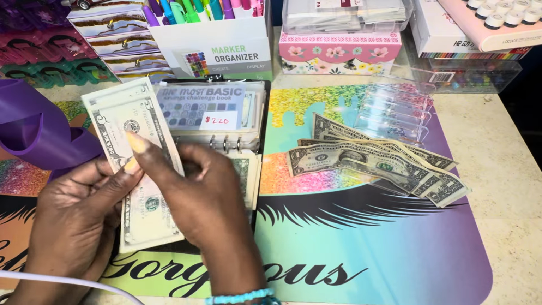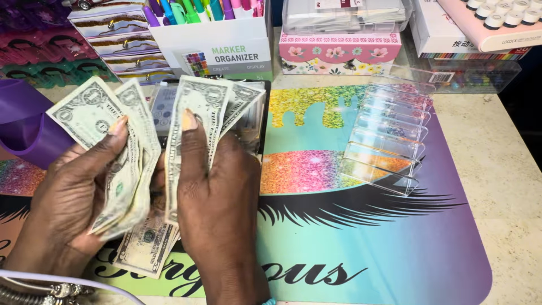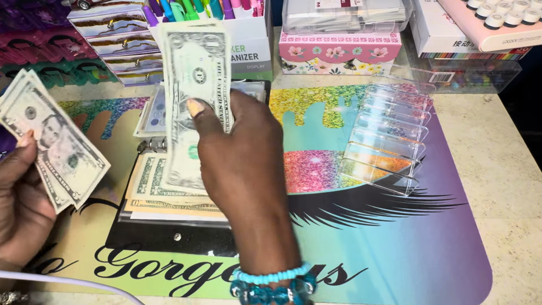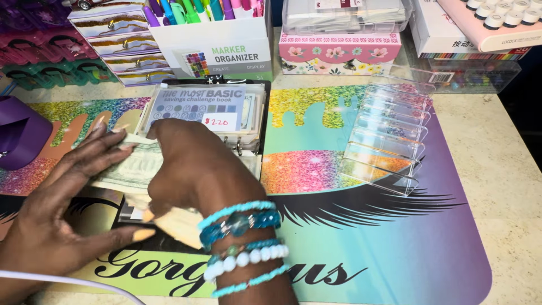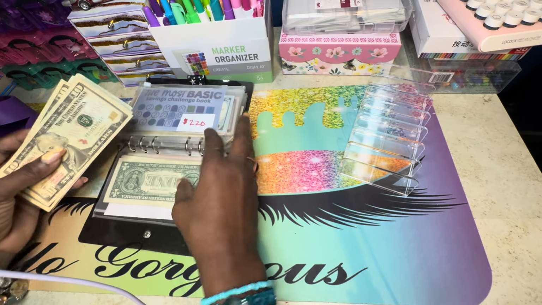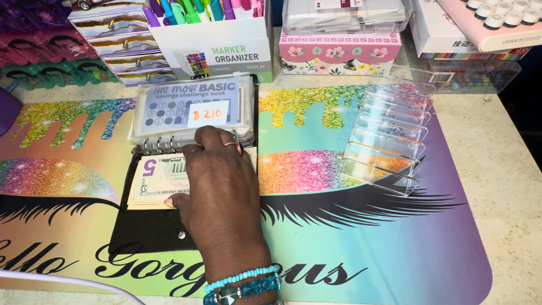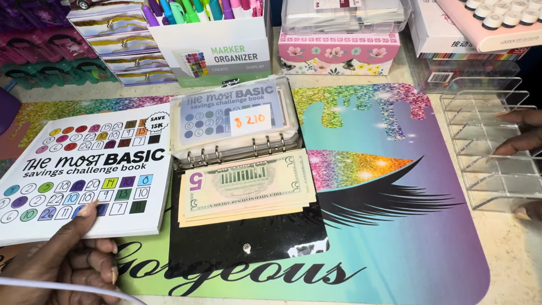Okay, the last one is exactly $20. So 5, 10, 15, 16, 17, 18, 19, 20. So exactly $20. Okay. Now it's time for me to count the money all up.